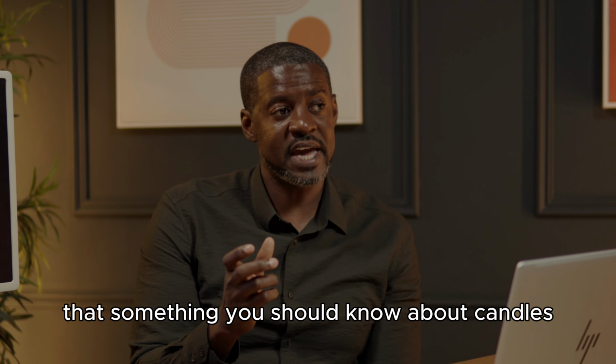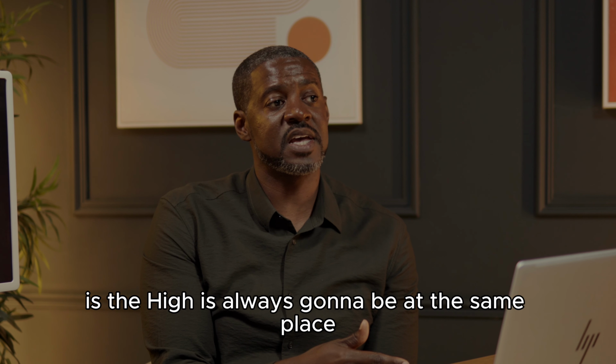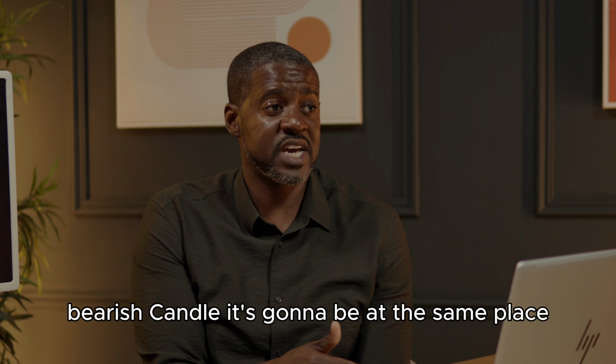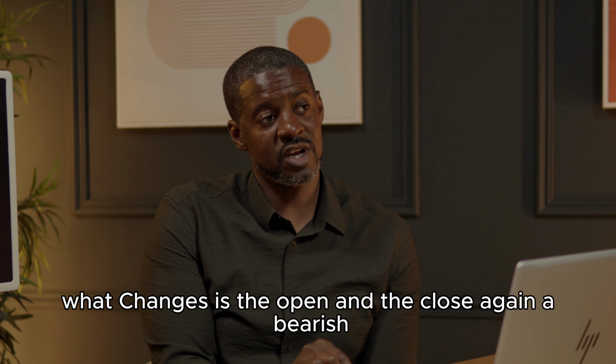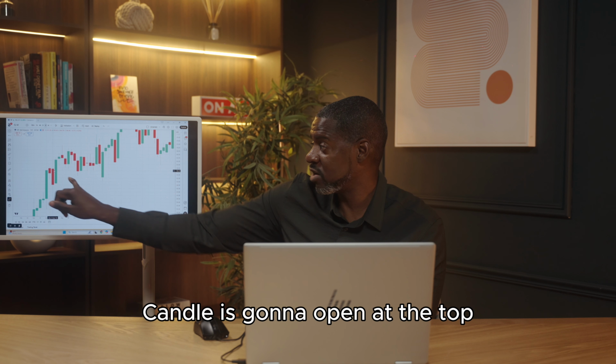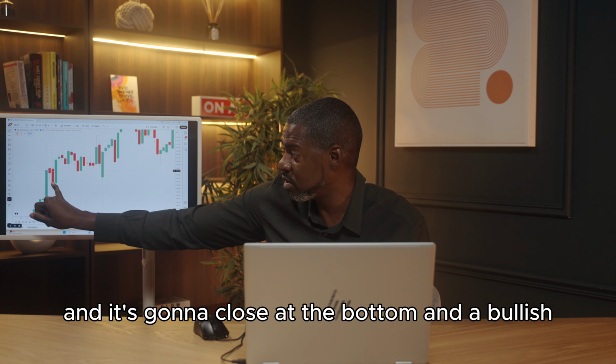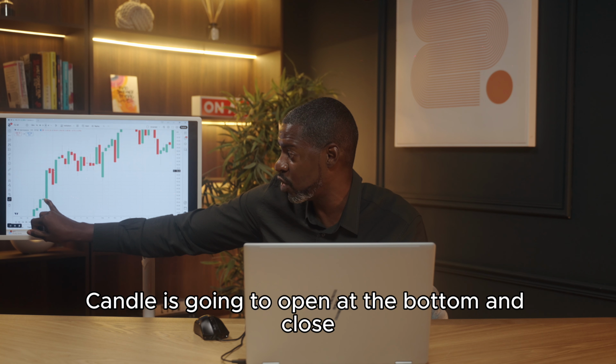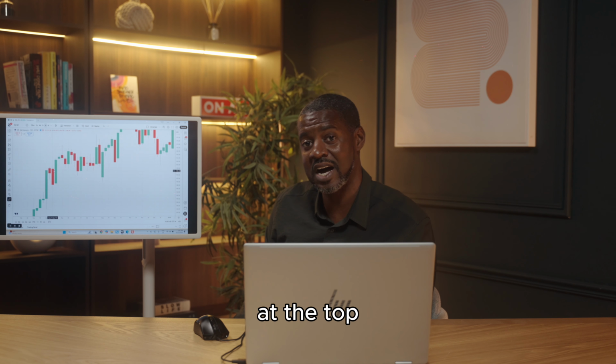Something you should know about candles is the high is always going to be at the same place, whether it's a bullish candle or a bearish candle. What changes is the open and the close. Again, a bearish candle is going to open at the top and close at the bottom, and a bullish candle is going to open at the bottom and close at the top.